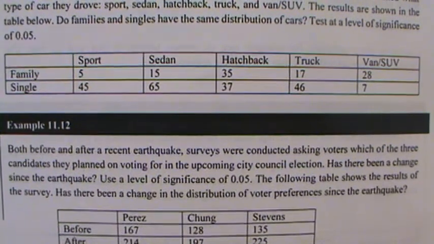So go ahead and pause and copy that down. So enter that in your calculator. So here's what I'm going to do. I'm going to go ahead and enter all this data into the matrix before I even do the test. So go ahead and do the same thing. I'm just going to quit out of this. I'm going to create my matrix because I know I'm going to use it. So I'm going to go to second. Okay. And so this is a 2x5 matrix.